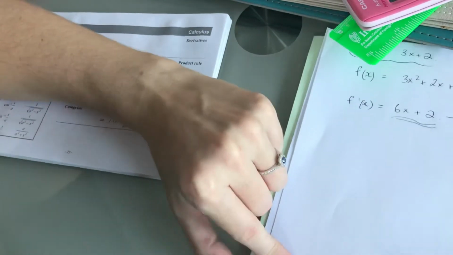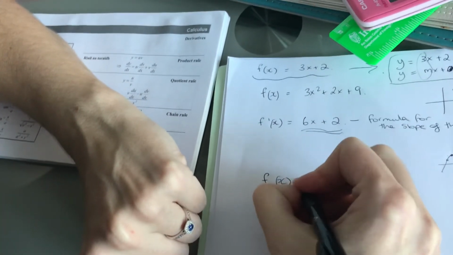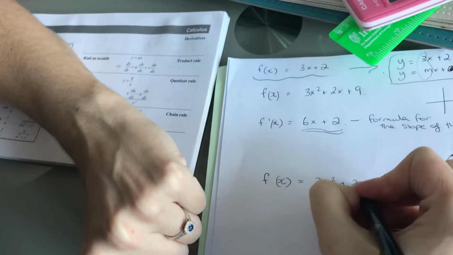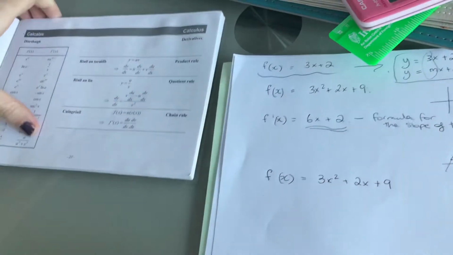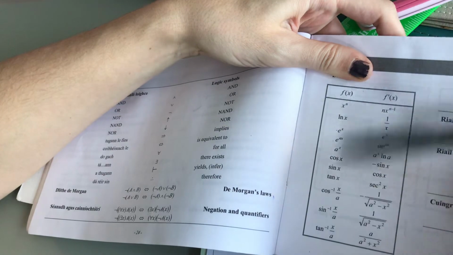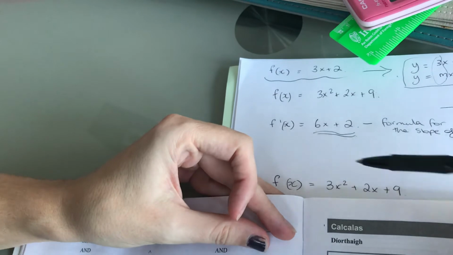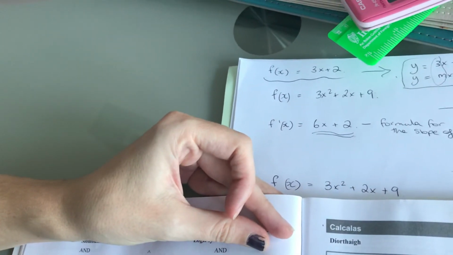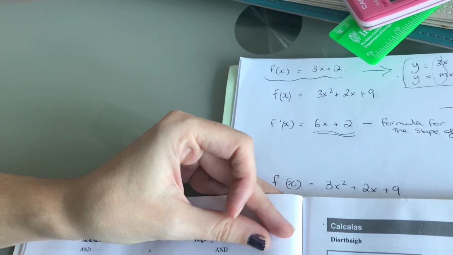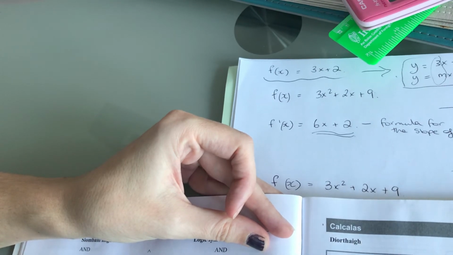So I'm just going to show you now slower how I got this. So if the function is 3x squared plus 2x plus 9, I'm always going to want to use this if possible. This is the first place I check, and I can see that the very first thing I want to differentiate is a 3x squared. Okay, so a 3x squared, so there just happens to be a 3 in front of my x squared. You can bring the power down in front.